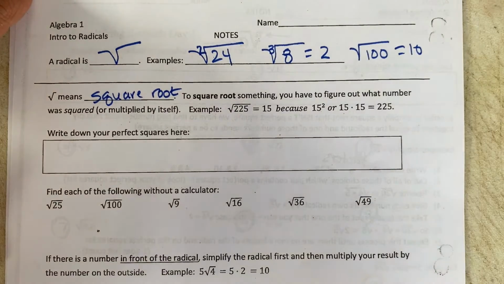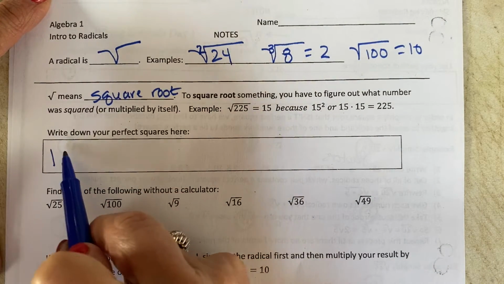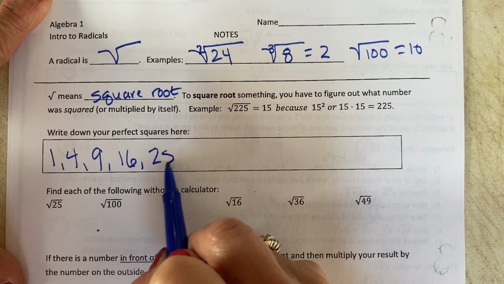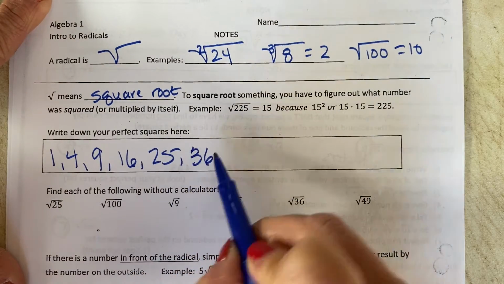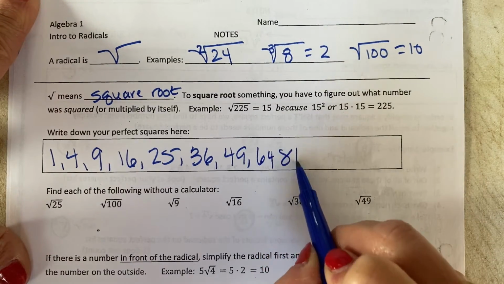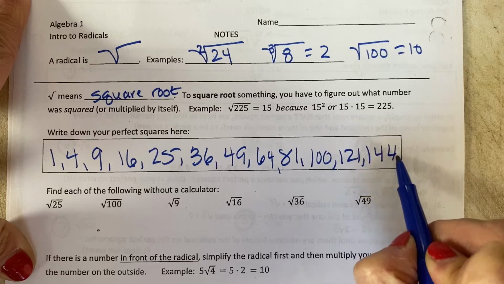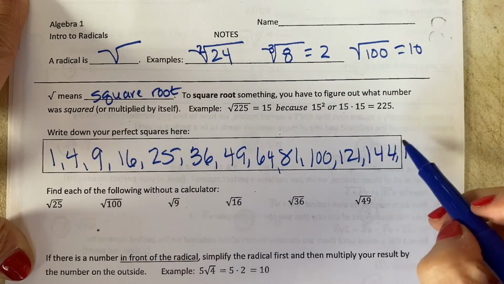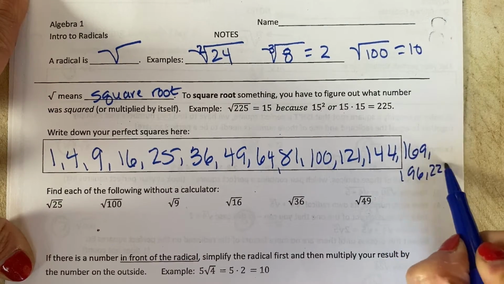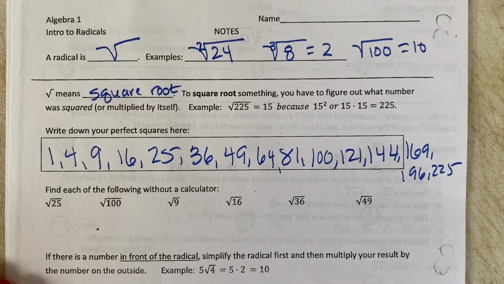And so the perfect squares, or numbers that you multiply by itself, are going to be 1 times 1, which is 1, 2 times 2, which is 4, 3 times 3, which is 9, 4 times 4 is 16, 5 times 5 is 25, 6 times 6, which is 36, 8 times 8 is 64, 81, 100, 121, 144, 169, 196, and 225, and that's up to 15. So we're going to find the square roots without a calculator.